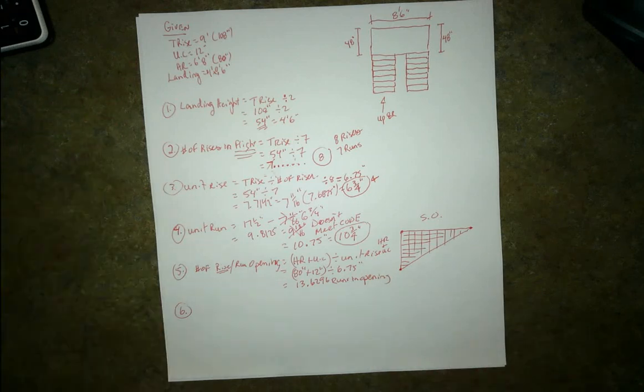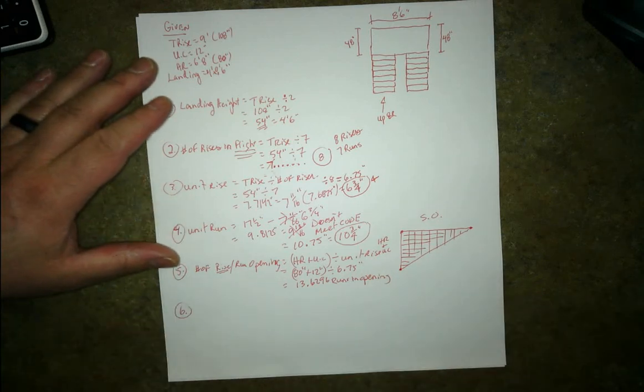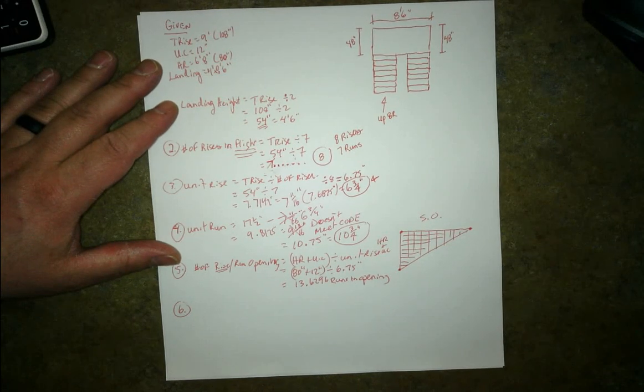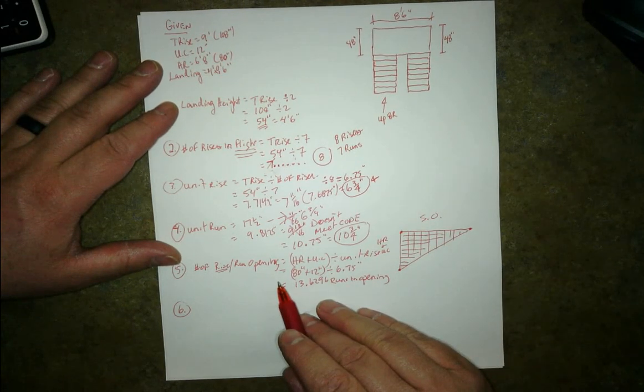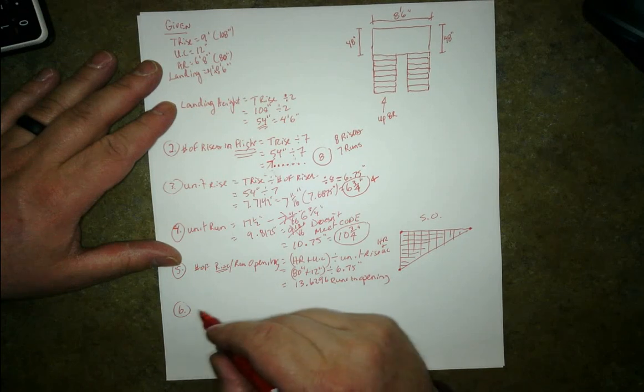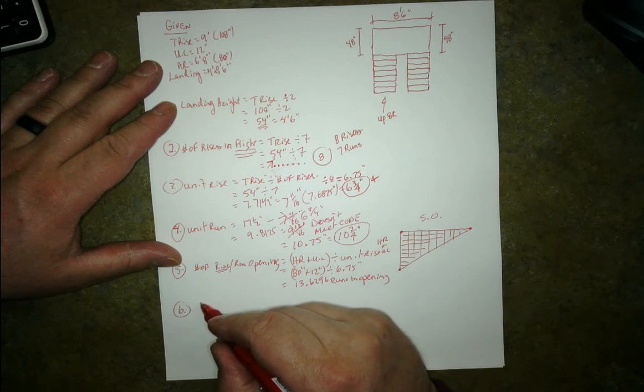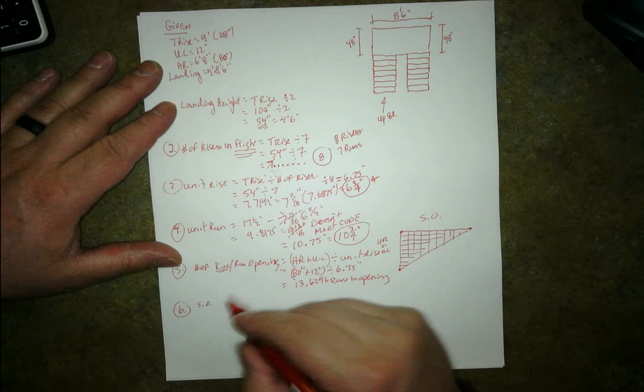Okay, so whether it's a straight run with a landing, a quarter turned stairs with a landing, or a U-shaped stairs with a landing, we're using that formula. Okay, step 6 here, we're going to go ahead and get the stairwell opening above the landing. That's the easiest one.